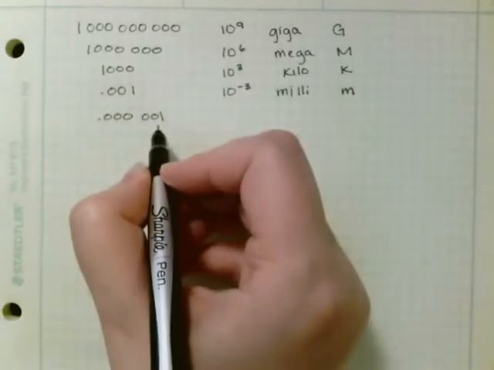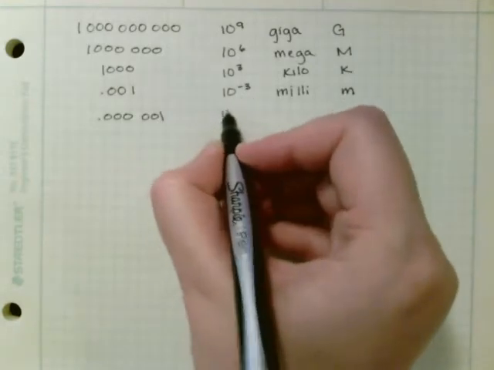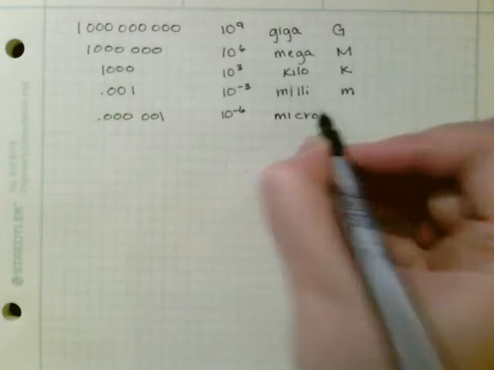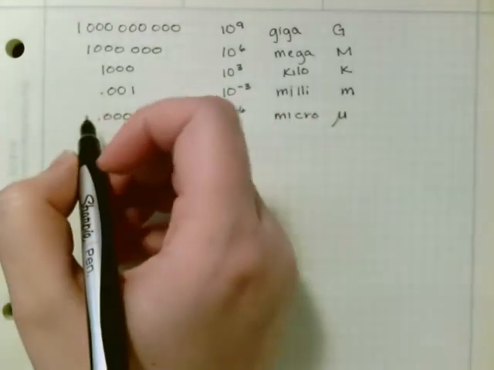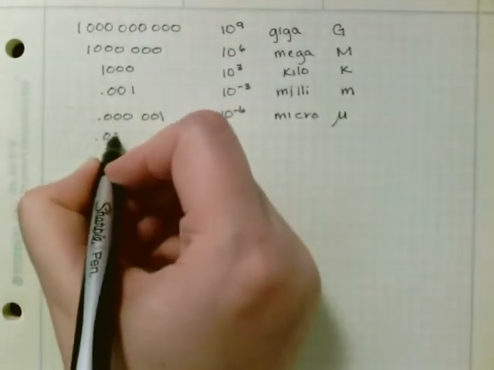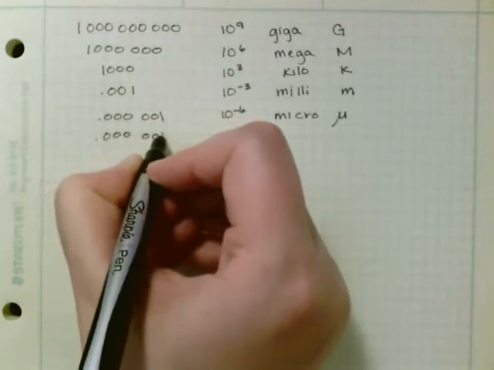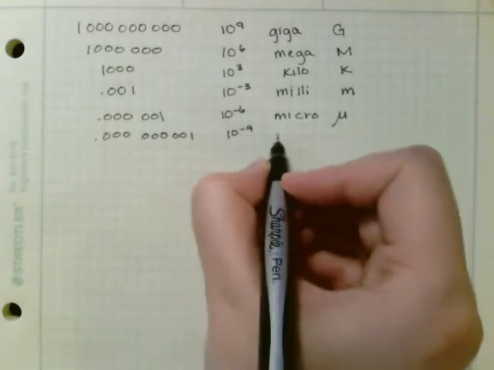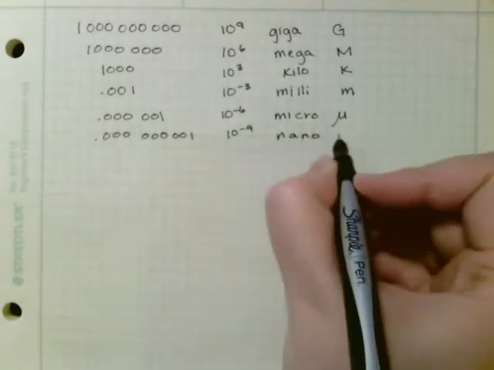6 places to the right of the decimal is 10 to the negative 6th, micro, denoted by mu. And 9 places to the right of the decimal is 10 to the negative 9th, and that's nano, a lowercase n.